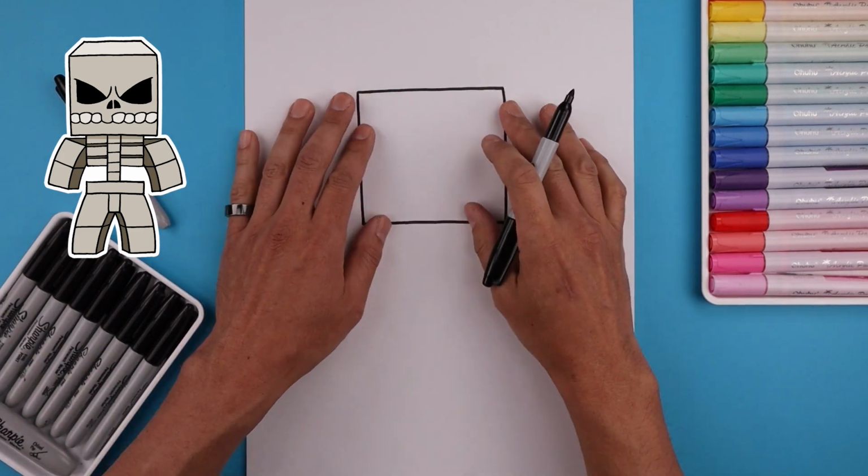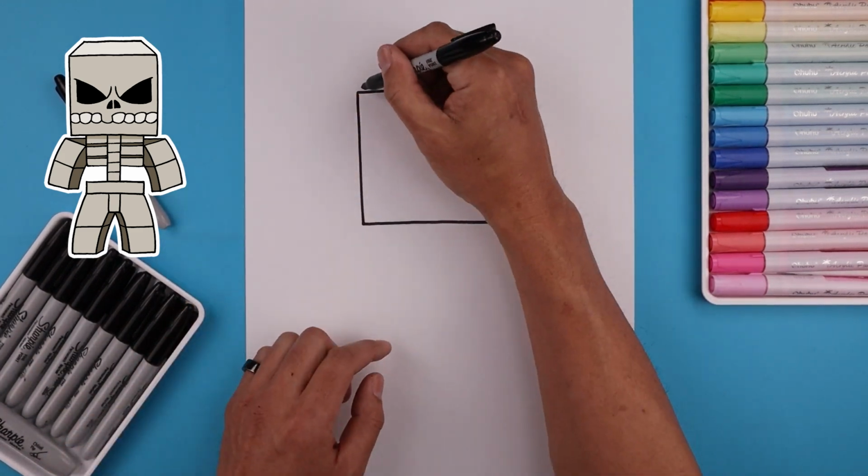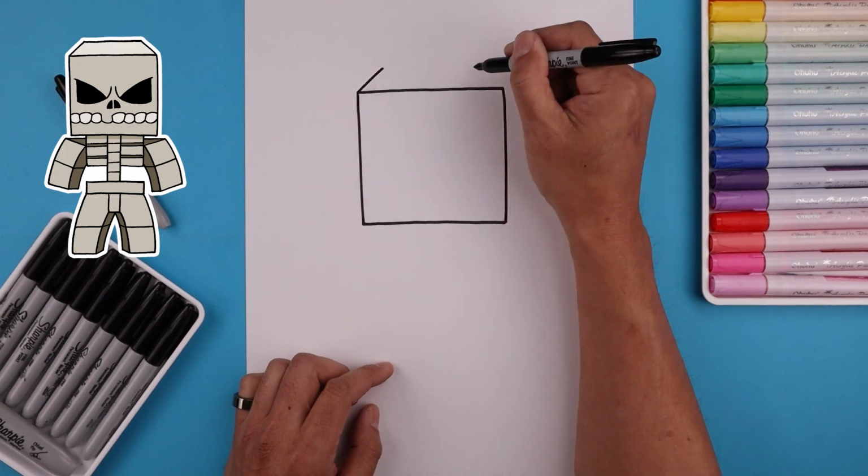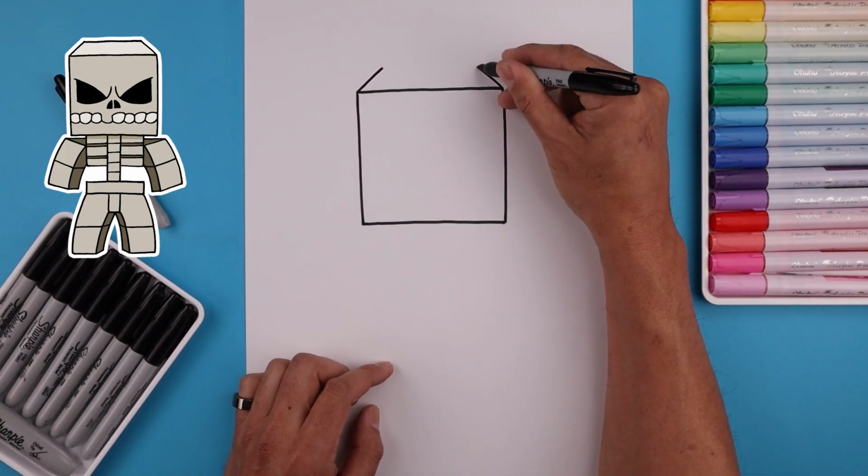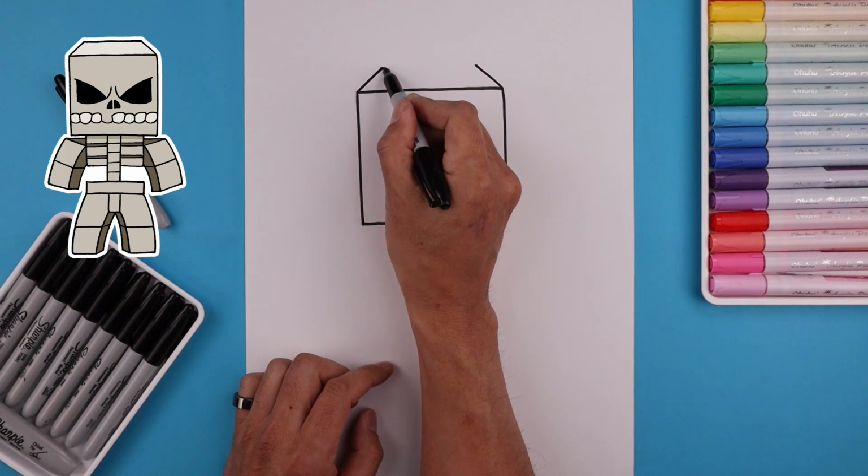Now we're going to turn this square into a three-dimensional cube. So from the top corners, let's angle this up and in with a short line, going across the top of the head, and then we'll flatten this off across the back.